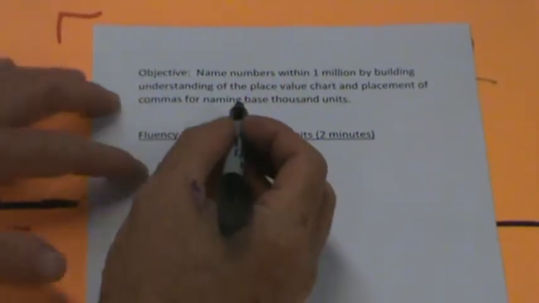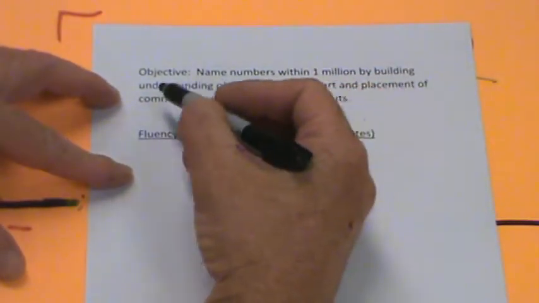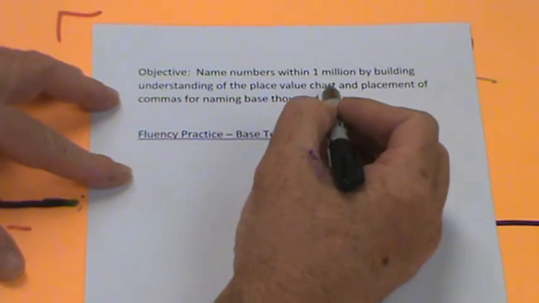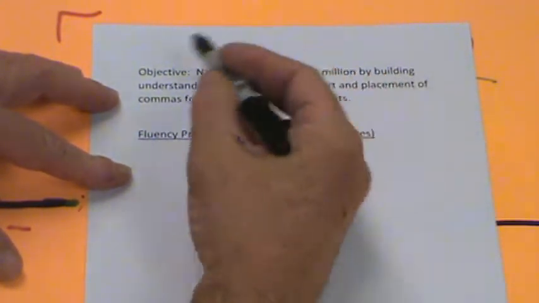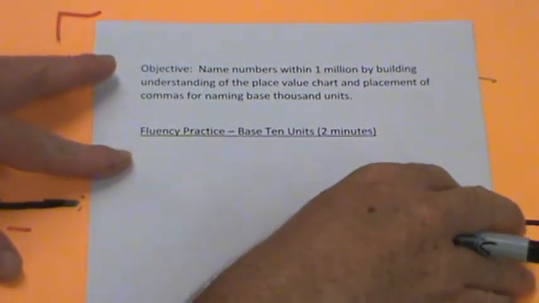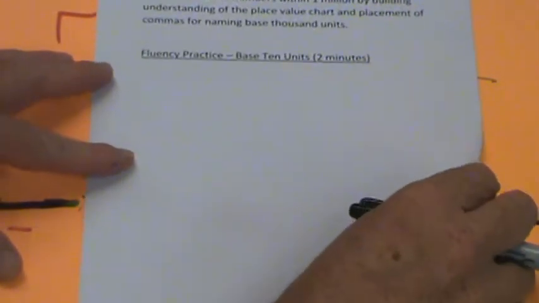Let's read our objective. Name numbers within 1 million by building understanding of the place value chart and placement of commas for naming base thousand units. We touched a little bit on this yesterday. Okay, we're going to start off with our fluency practice.